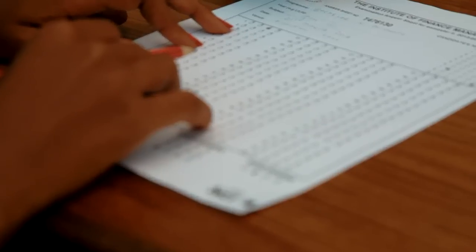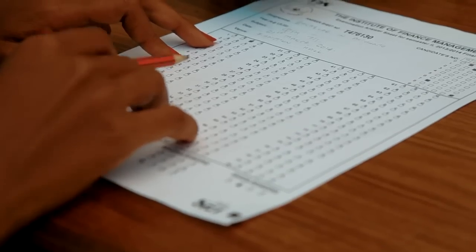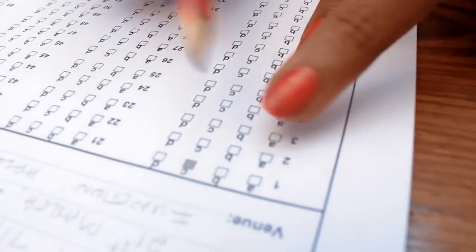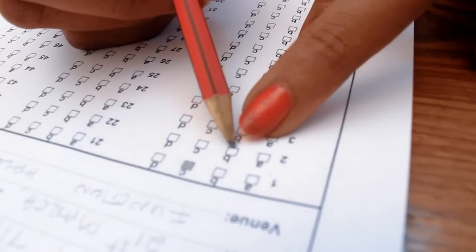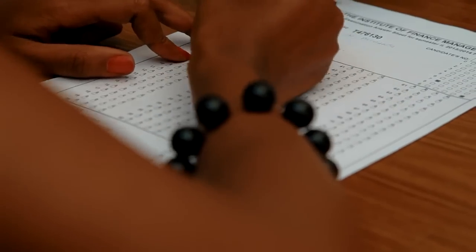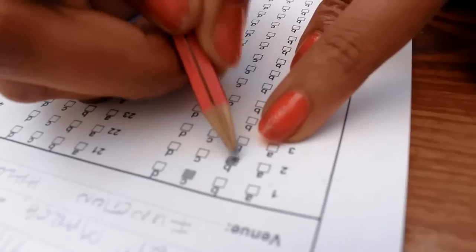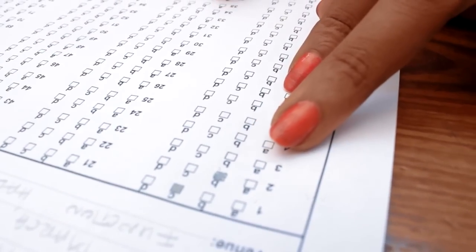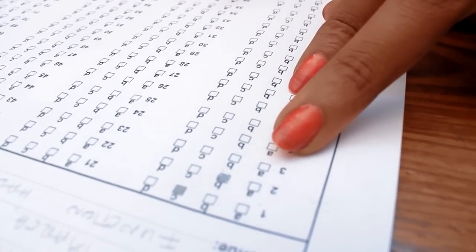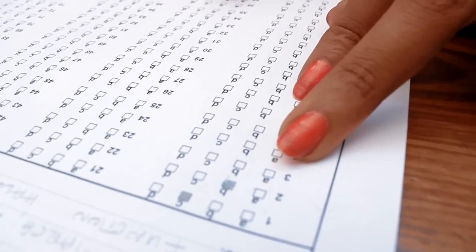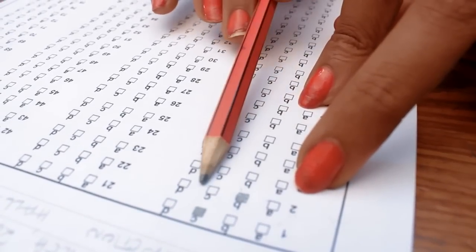Let's try again for question 2. Suppose the answer for question 2 is B. Then the box below the letter B is shaded. You do the same for each question. Make sure the question number and the letter being shaded are in the same row.